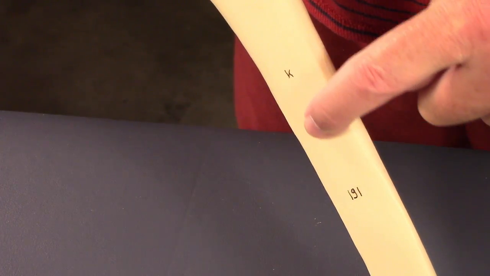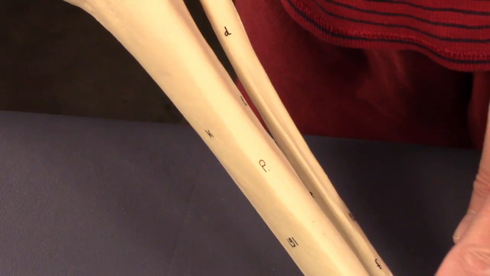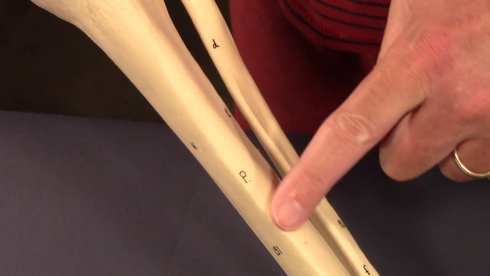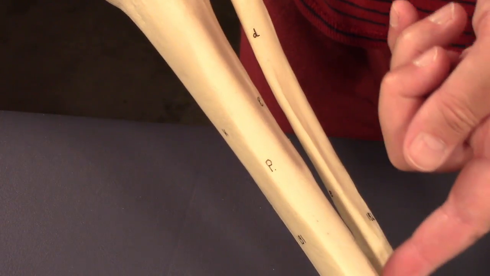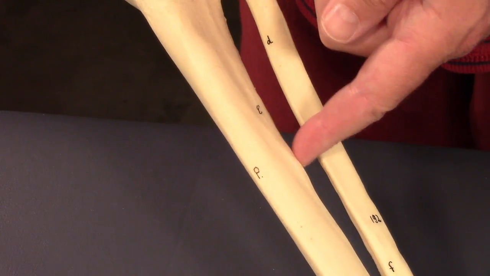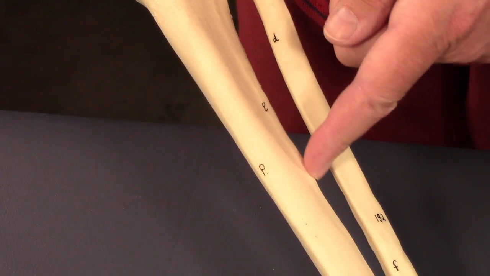So that is the what? Border. That's the anterior border of the tibia. So this would be the medial surface of the tibia. This would be the lateral surface of the tibia. And way over here, which is hard to see, there's an interosseous border as well.